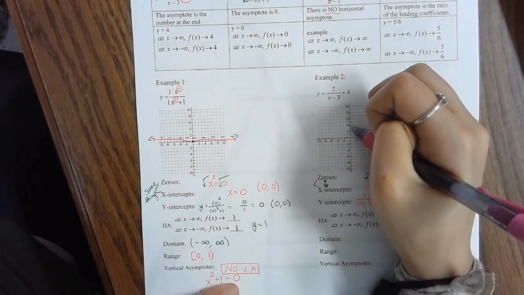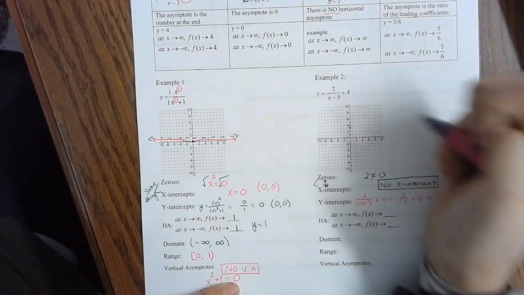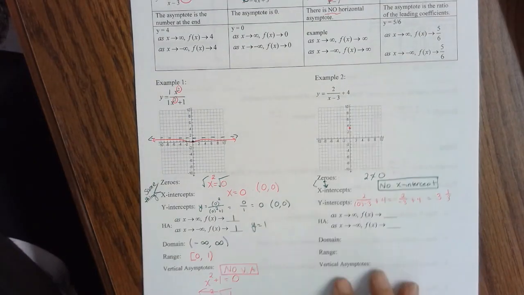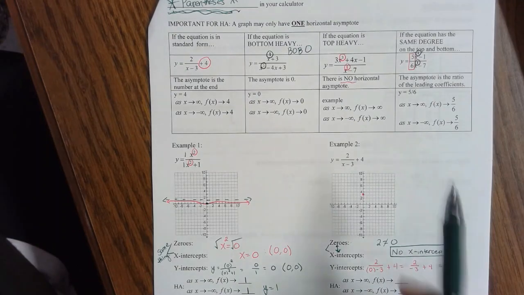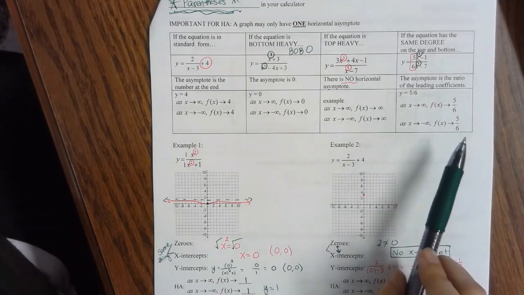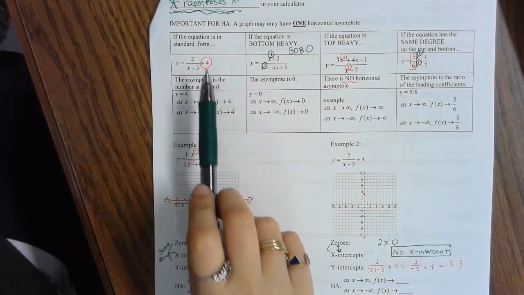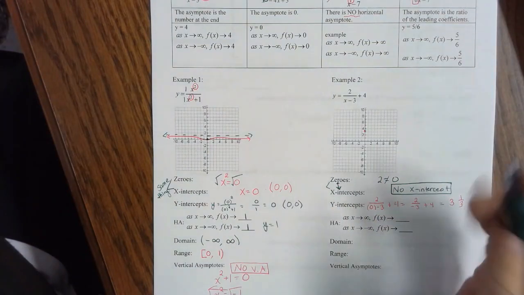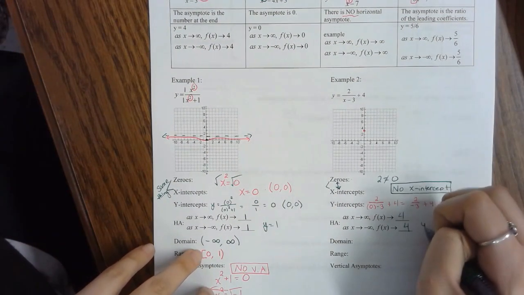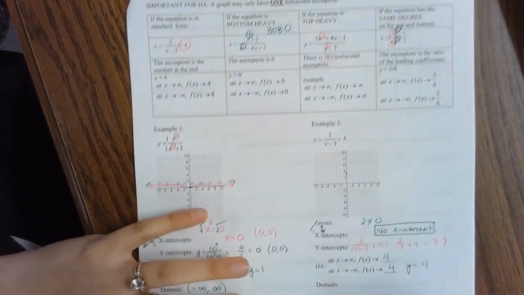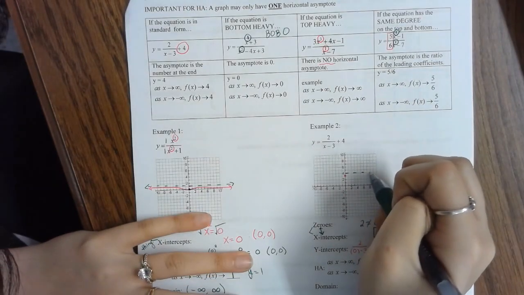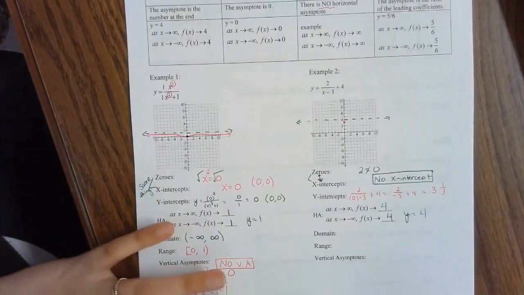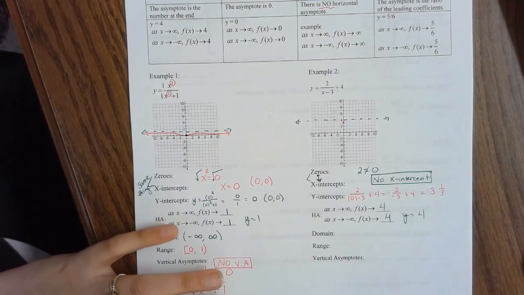Okay. Now I'm going to go ahead and find the horizontal asymptote. So I'm going to reference this chart. We have a fraction plus a number. So that falls in this category. And it's whatever number is being added or subtracted. So we are adding a 4. There's our horizontal asymptote. Y equals 4. So if I go to 4, I create a horizontal asymptote. Boom, done.